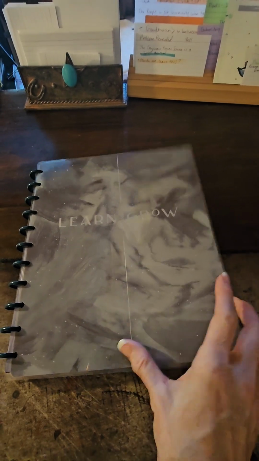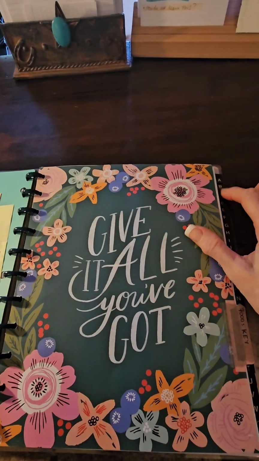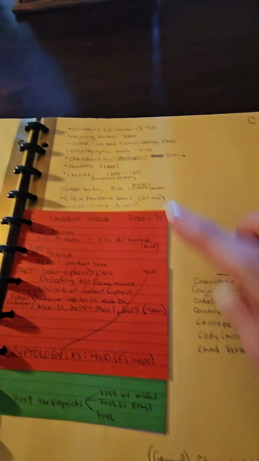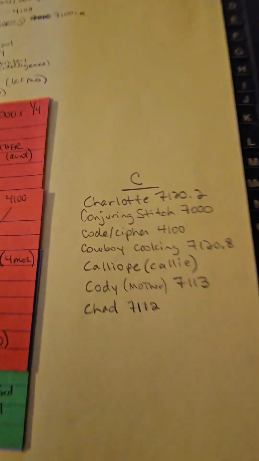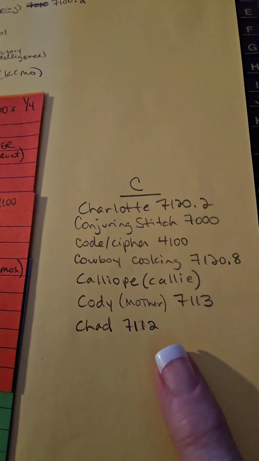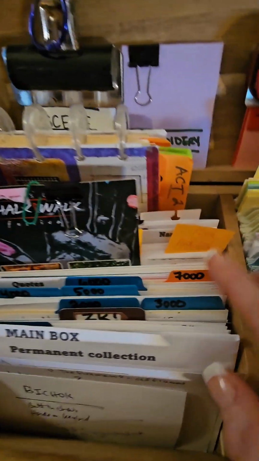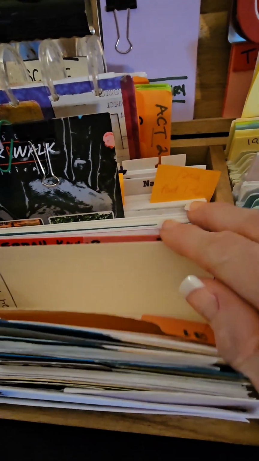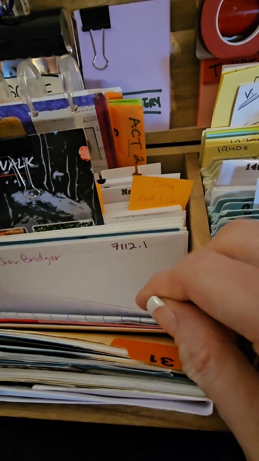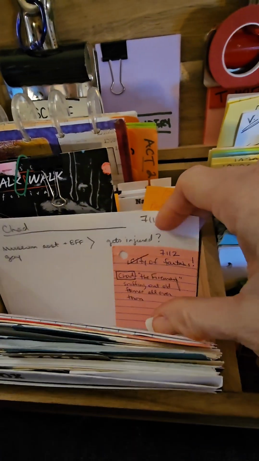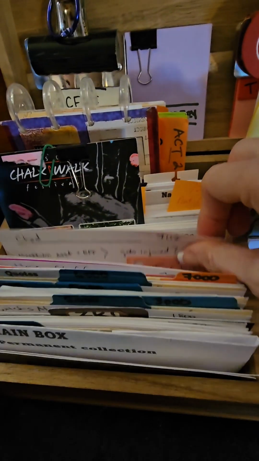So I keep my index in a binder rather than on note cards. So let's go to C and find out where Chad is. This is nonfiction material. This is my fiction world. So Chad, 712. So let's go over here to the Zettelkasten. Go to 7000. 712. Bingo. There's Chad.